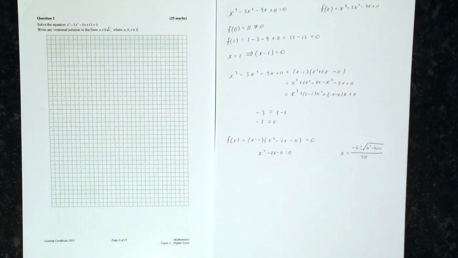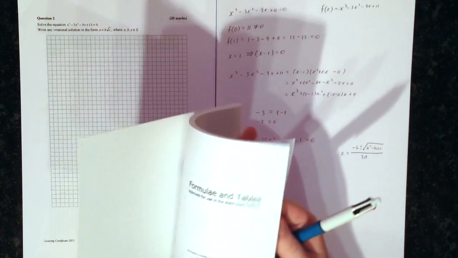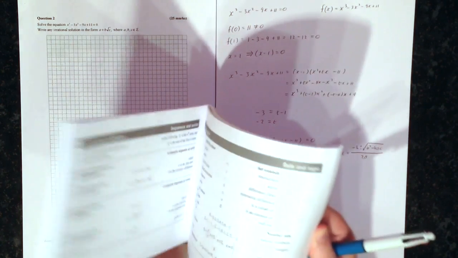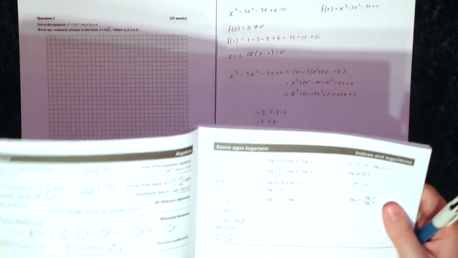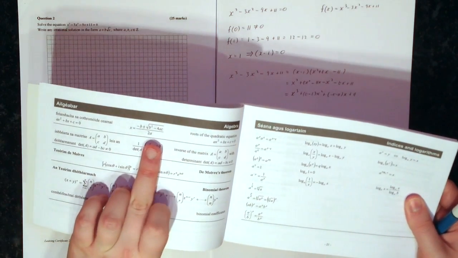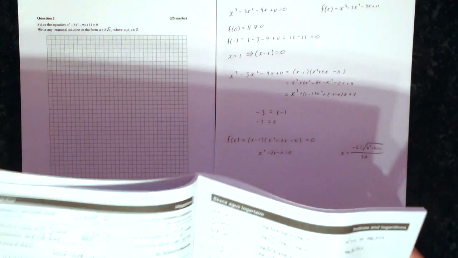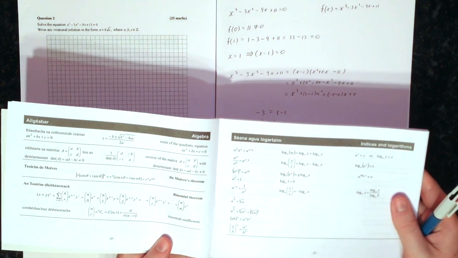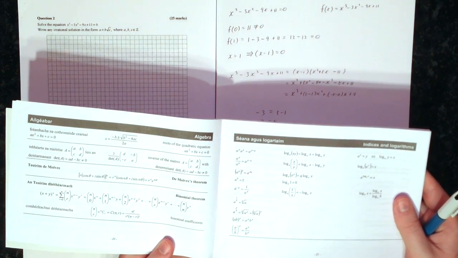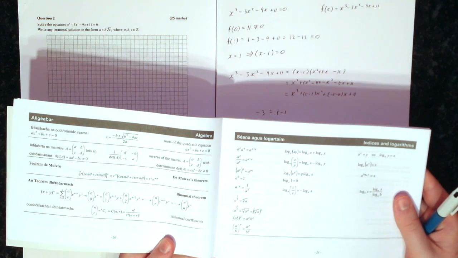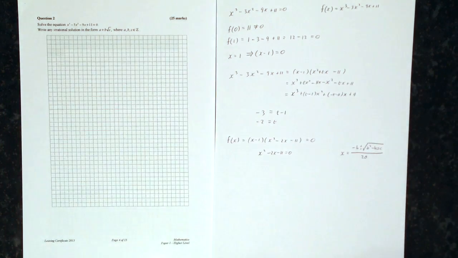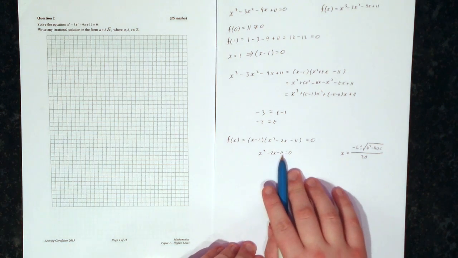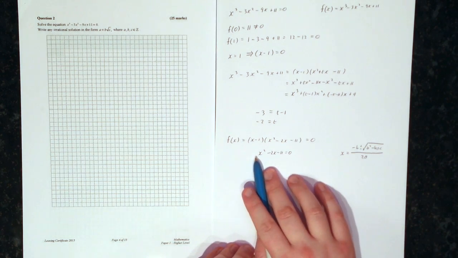If you don't know that formula off by heart, it is in your tables book on the page with algebra. That's on page 20, at the top of that page, where it says x equals minus b plus or minus the square root of b squared minus 4ac, all divided by 2a. So in this case, b will be equal to minus 2, c will be equal to minus 11, and a will be equal to 1.